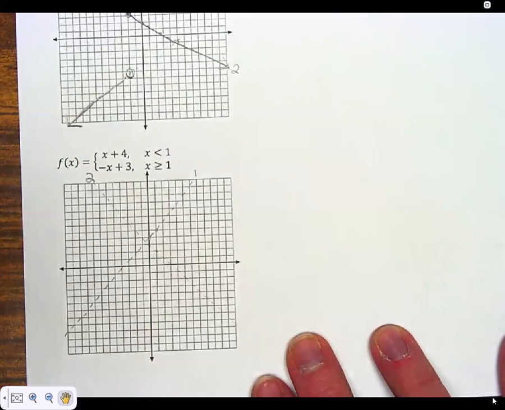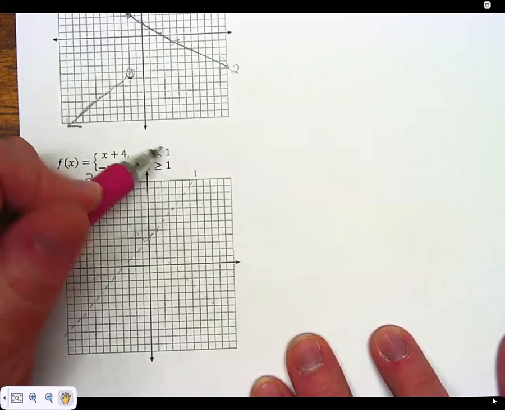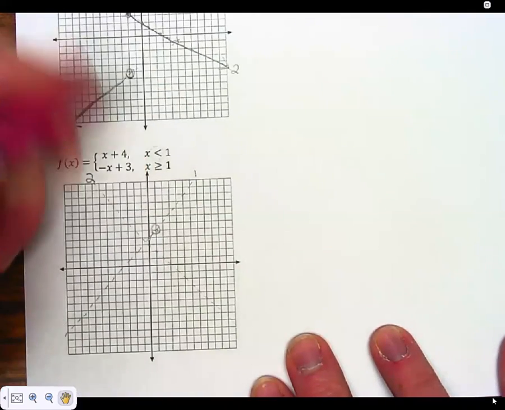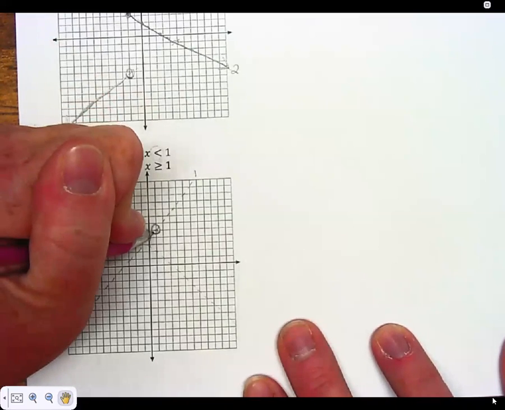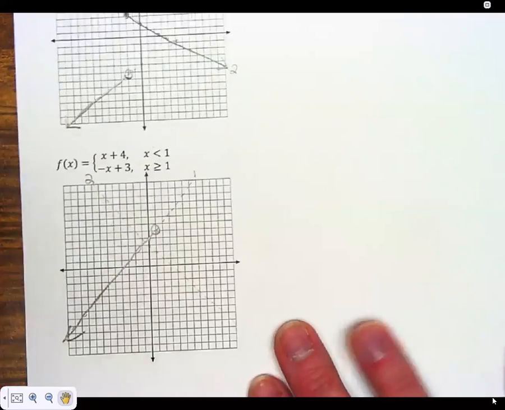So these functions break at 1. So your first function, there's no line here, so you have an open circle at 1. And this is less than 1, so then everything to the left of 1. I'll erase the stuff to the right.